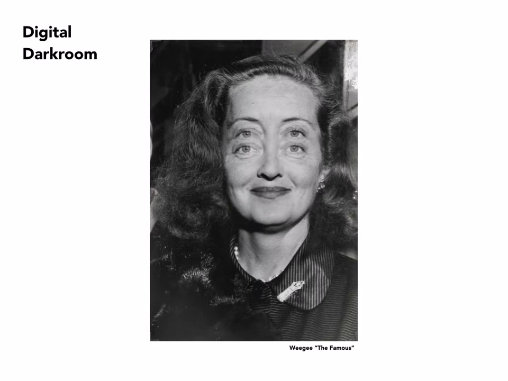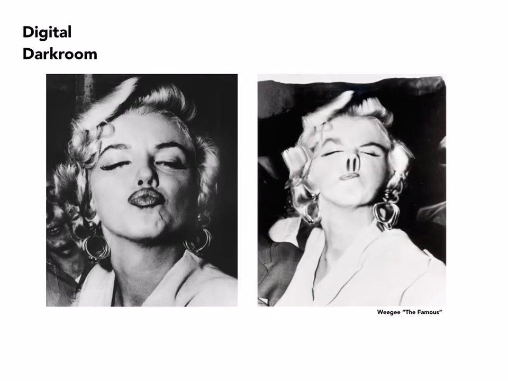Weegee, whose name was actually Arthur Fellig, aside from being a news photographer in New York primarily, also engaged in a fair amount of darkroom trickery. In this case, he'd taken a picture of Bette Davis and played with it until he ended up with her having 4 eyes instead of 2. And Marilyn Monroe was also subjected to some of his trickery.